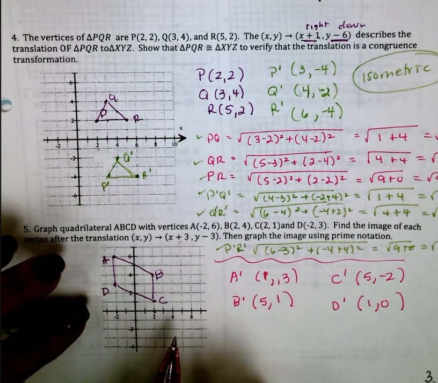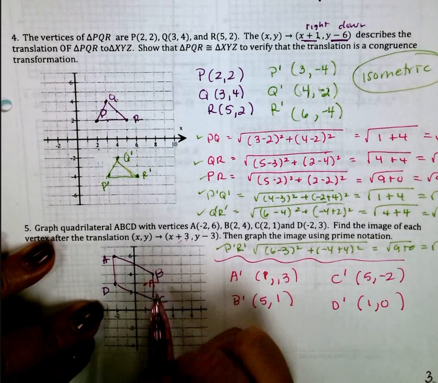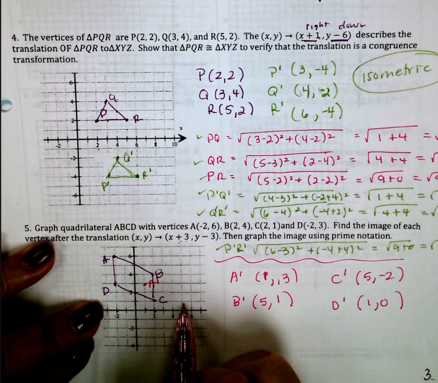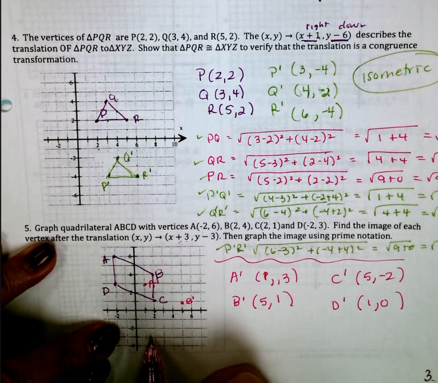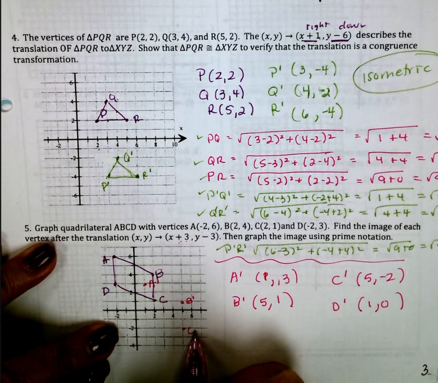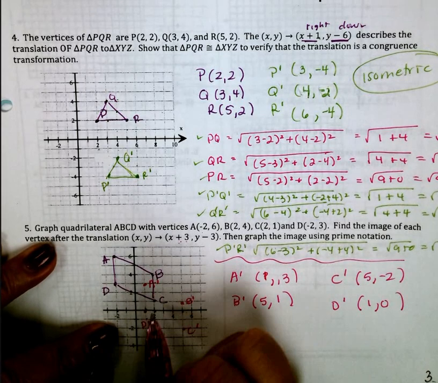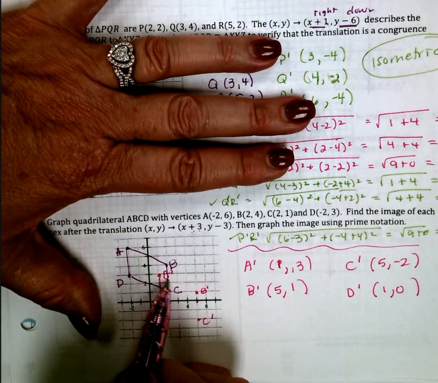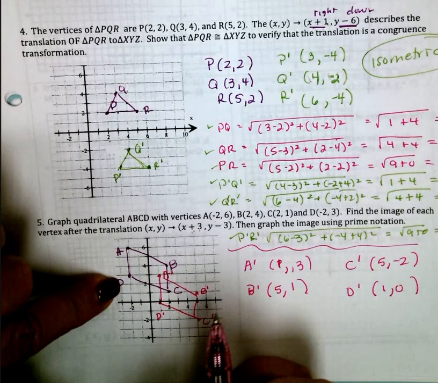So let's see. I'm at 1, 3, A prime. 5, 1, B prime. C prime is at 5, negative 2. And D prime is at 1, 0. There's D prime. And it looks like it shifted pretty good. I could double check here and count them if I wanted to verify that I counted correctly.